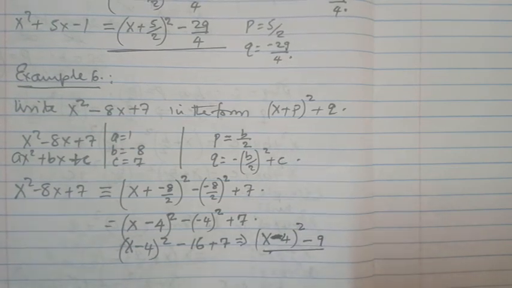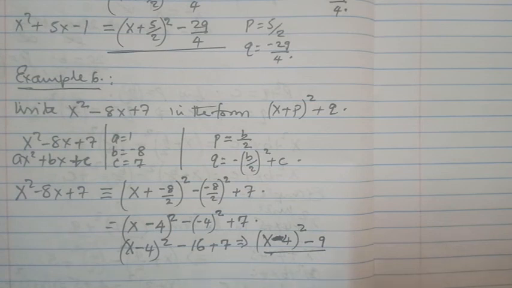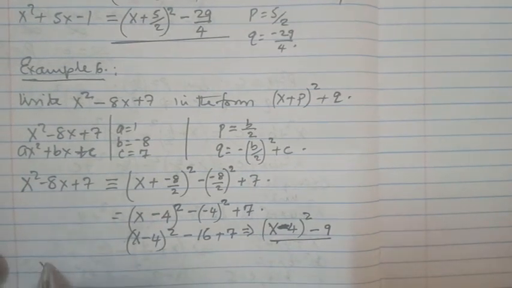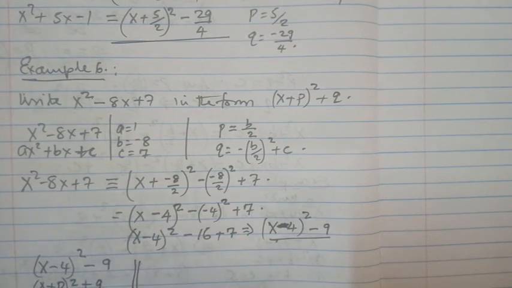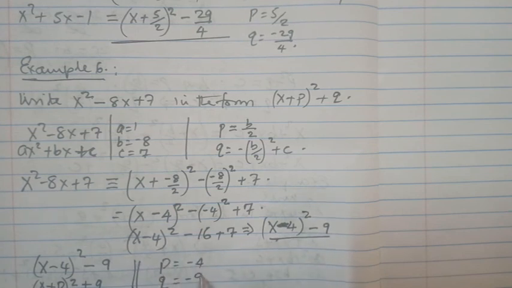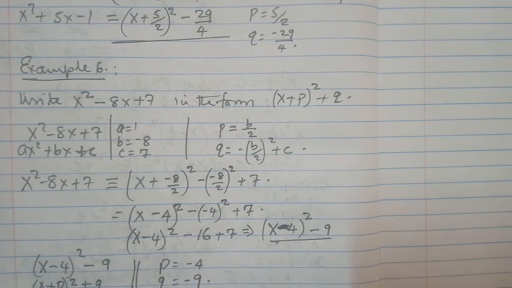That is what we expected to write. So if we write it properly, we have x minus 4 squared minus 9. If you compare this with x plus p squared plus q, then we can easily say that our p here is negative 4 and our q is negative 9. So that is the end of example 6.